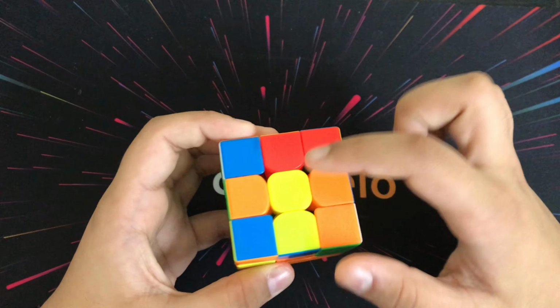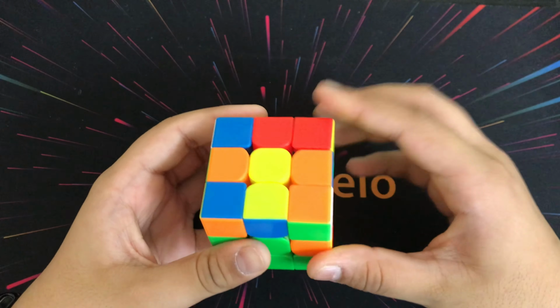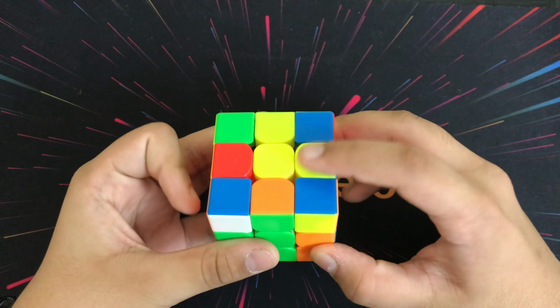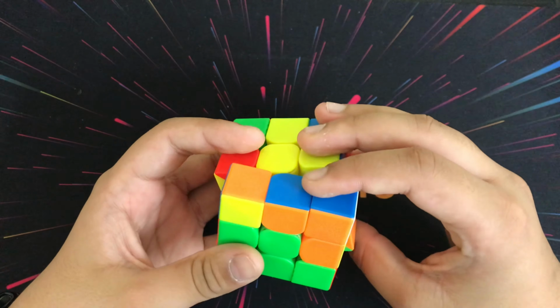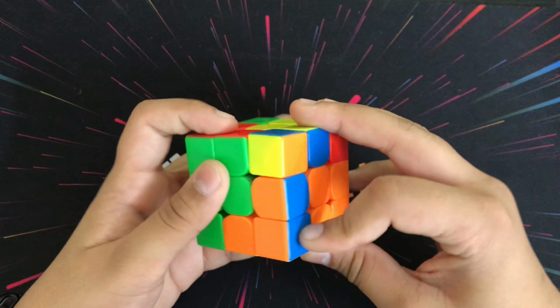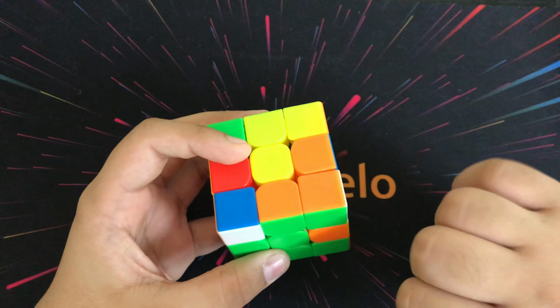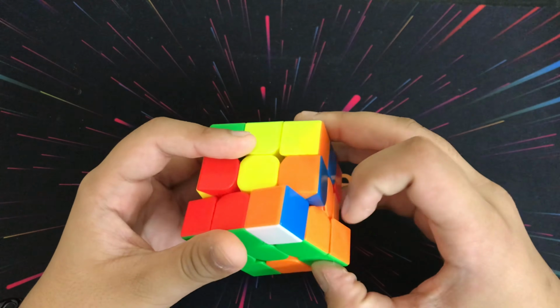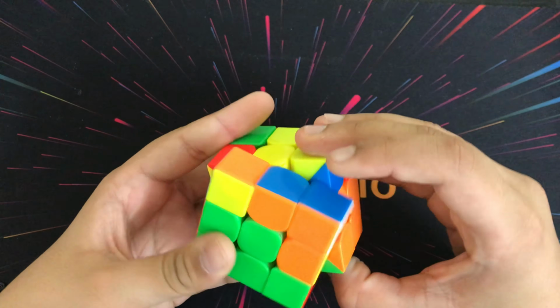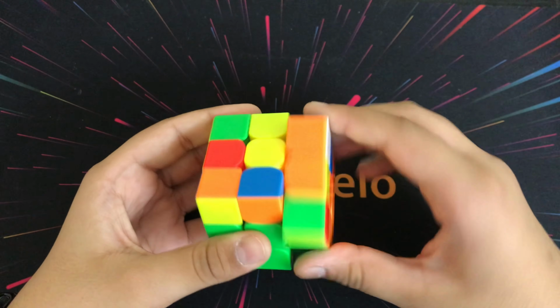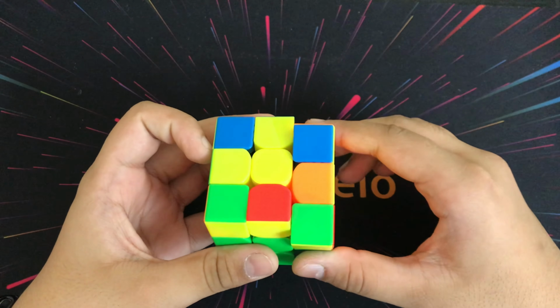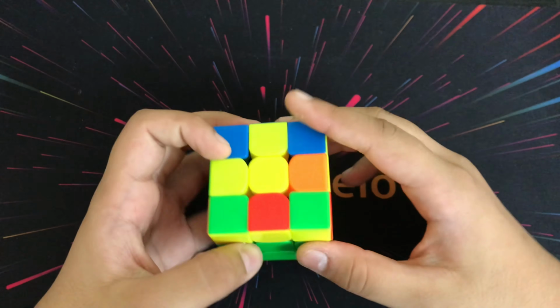This piece, we can insert it by doing R prime, U prime, R to pair it up and then bring it down. Now, you might have noticed that this pair gets matched. So when you insert it, you want to look for this pair. So that's done, and then you can just insert it doing R prime, U prime, R. So the F2L is done.